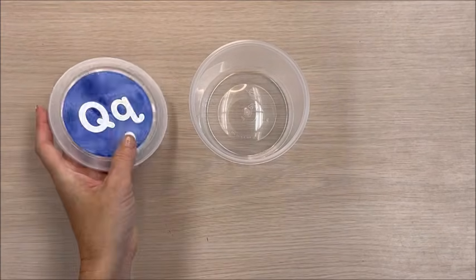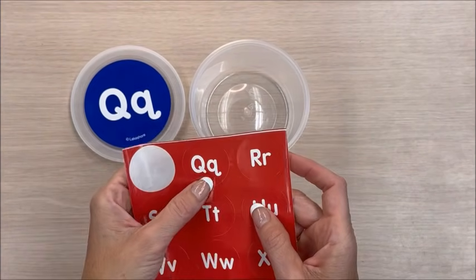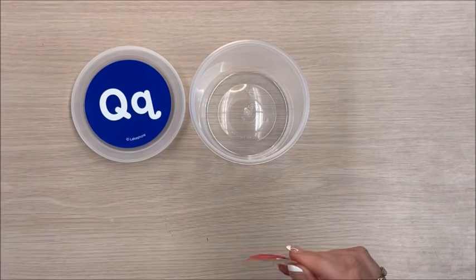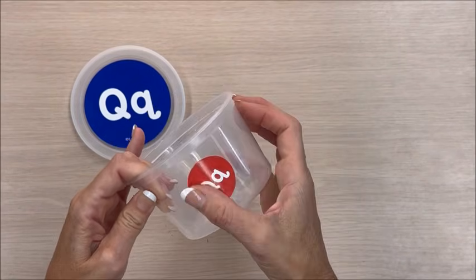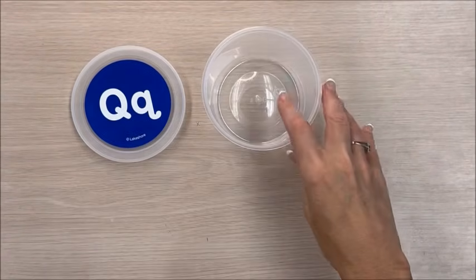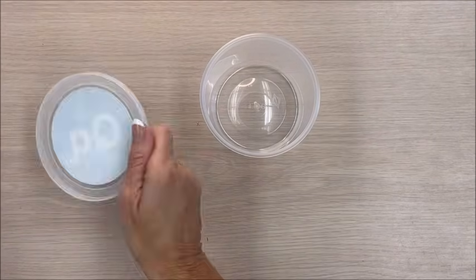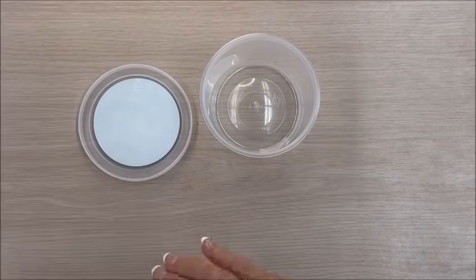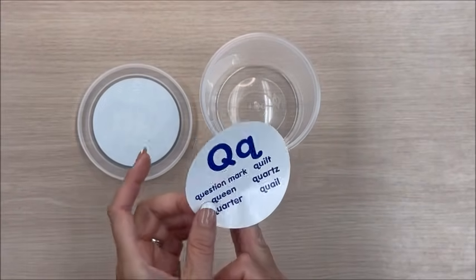Next, let's put the letter Q on the tub. There it is, an uppercase Q and a lowercase q. Next, let's put the sticker on the bottom of the lid. There it is, and it has an uppercase Q and a lowercase q on it.